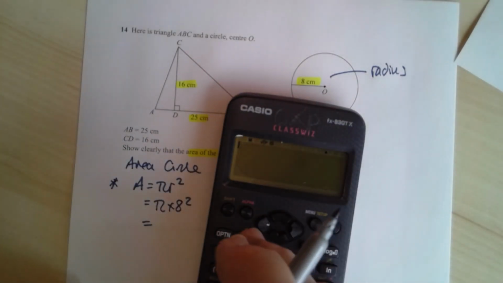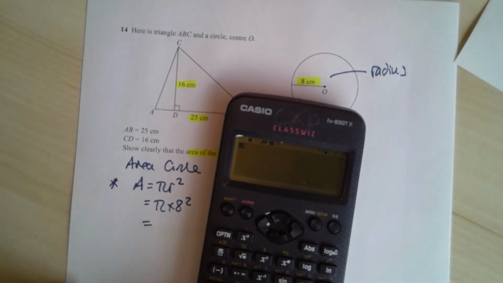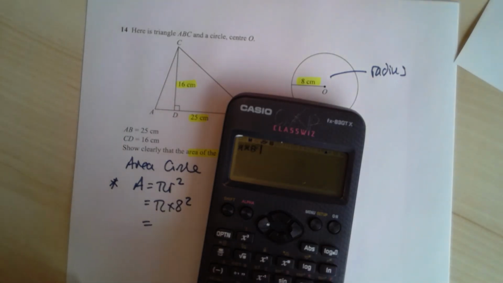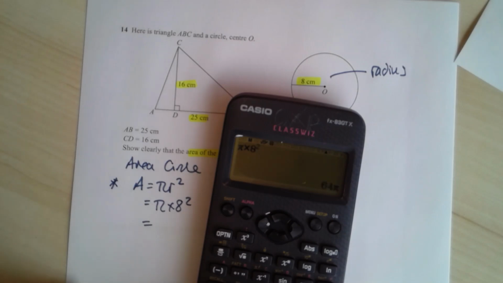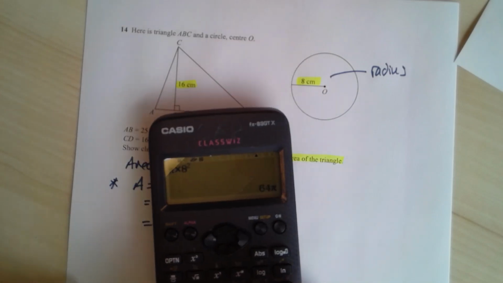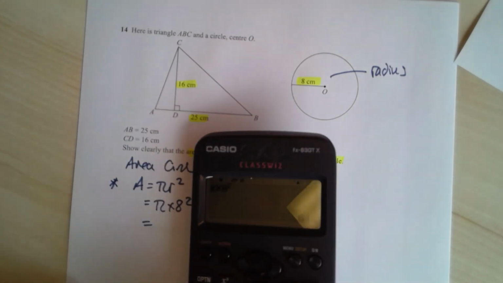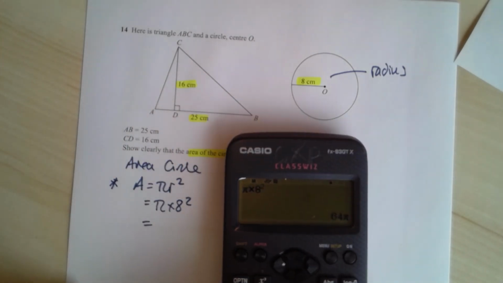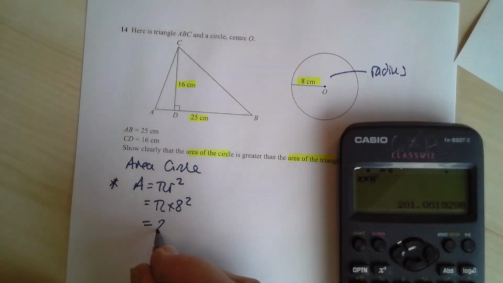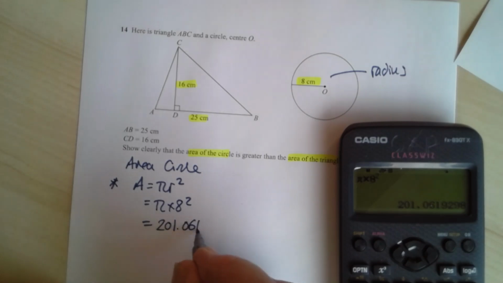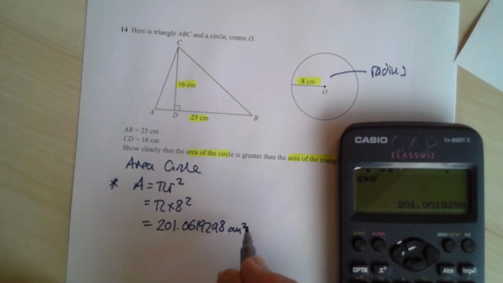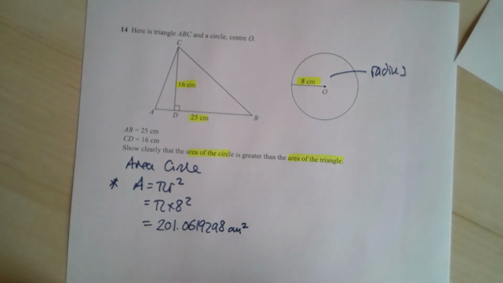On my calculator I have a shift button for pi, and pi times 8 squared gives me a total of 64 pi. If I press my SD button, I get the answer of 201.061998, and that of course is centimetres squared because it's the area.